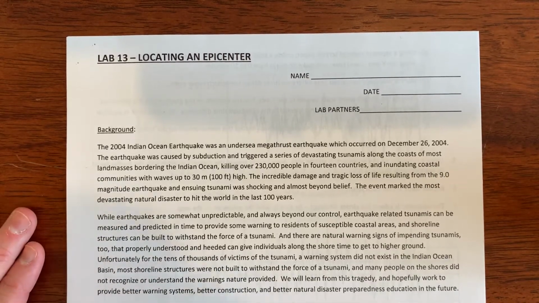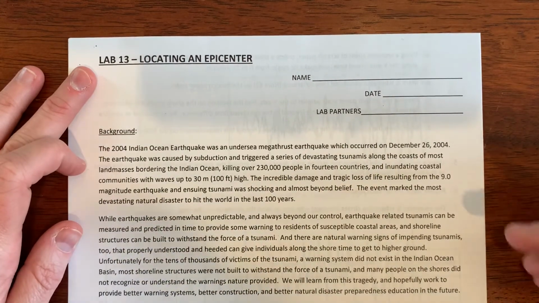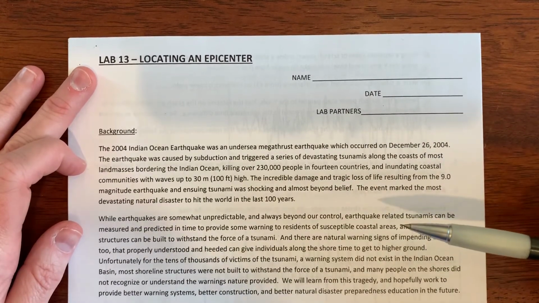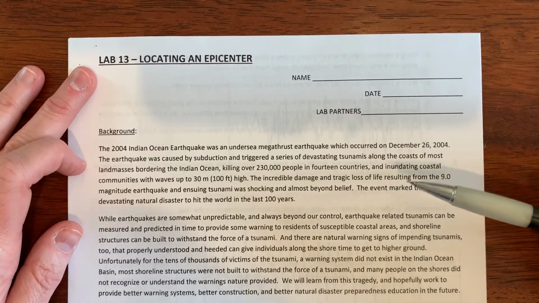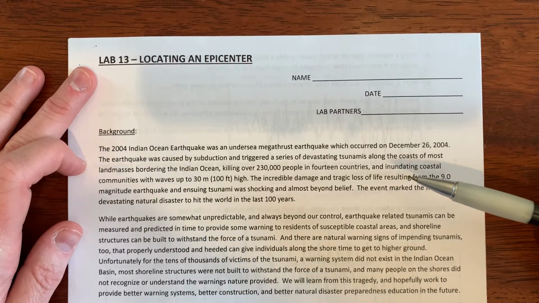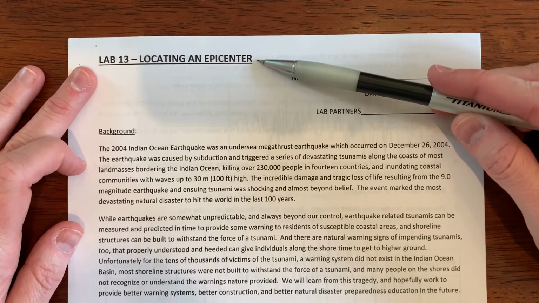So what we're going to work through today is Lab 13, which is titled Locating an Epicenter. And before you get going, you want to make sure you have a paper copy of this. As we go through this, you'll be filling out and collecting data and working through some problems, and you'll want a paper copy to write your answers down on. So the purpose of this activity is to locate an epicenter.